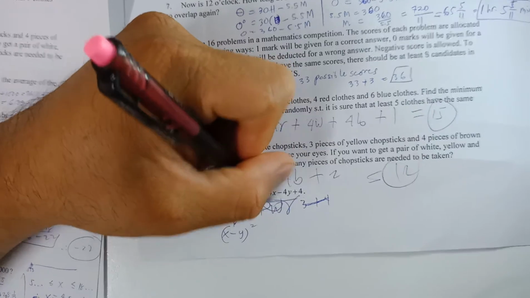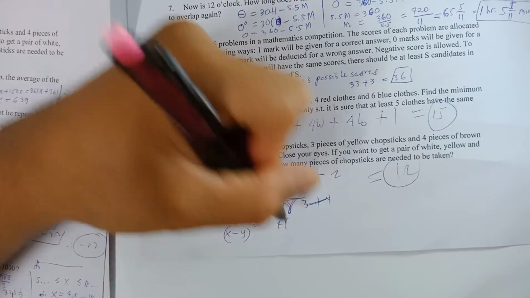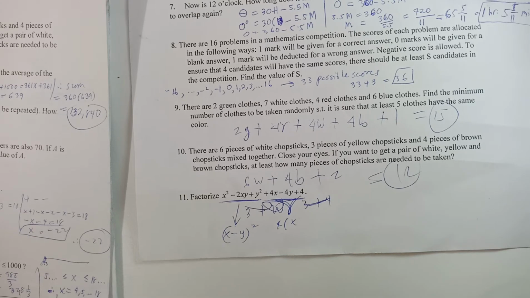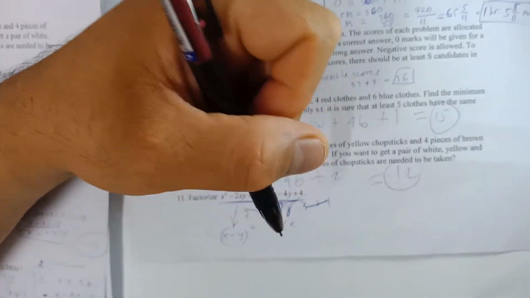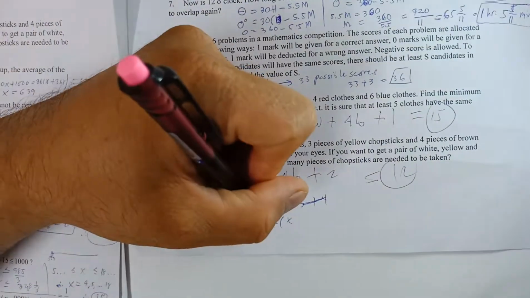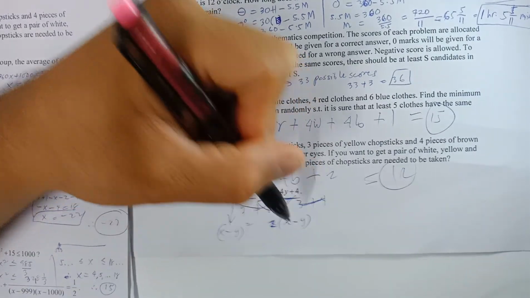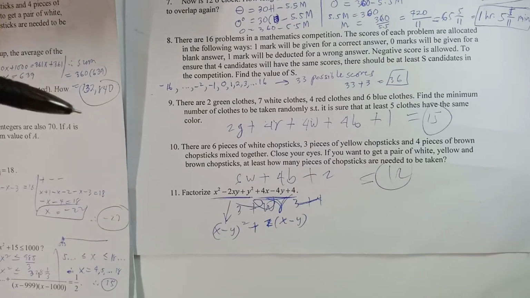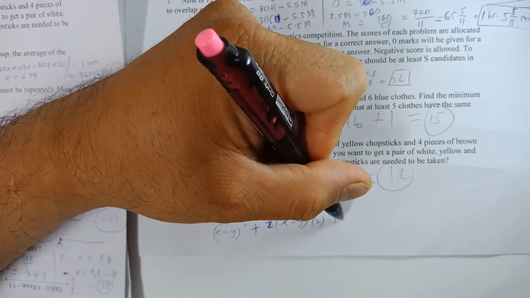And the other group, the last 2 terms, has a common factor of 4. So that will be 4 times, well, we can try here 2 times something with x minus y, so that we will have a common factor of x minus y between the 2 groups, and then that will become 2 times x minus y, and then times 2 plus 2 squared.